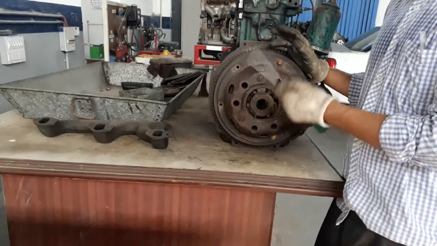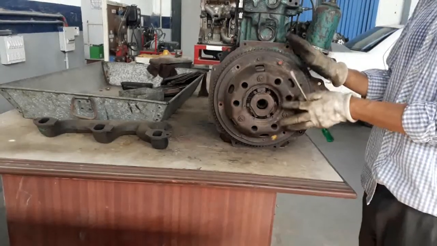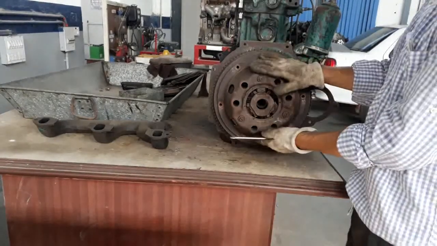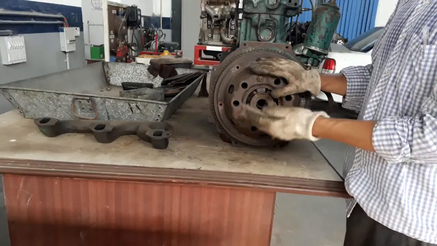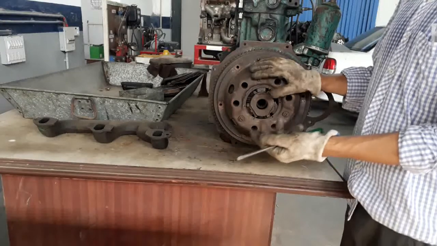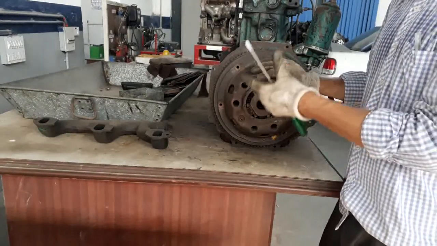If you see the oldest engines, the clutch units are heavy. If you see the modern engine, the clutch unit is lighter than this unit.